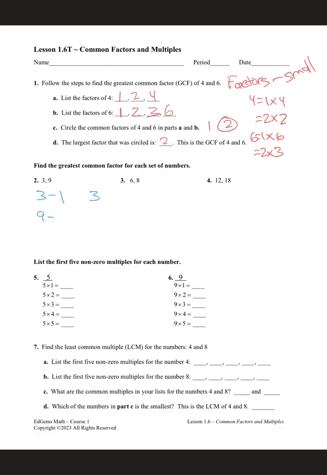Let's take a look at 9. The smallest factor of any number is the number 1. The largest factor of that number is the number itself. Is there any other number in between 1 and 9 that you think will divide 9 evenly? Will 2 do it?